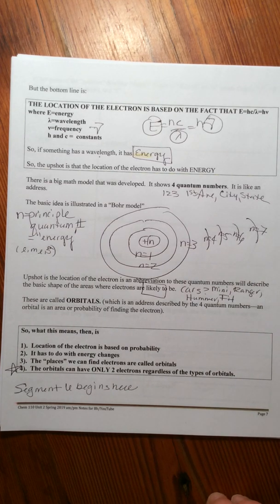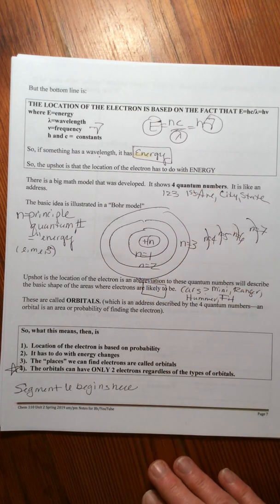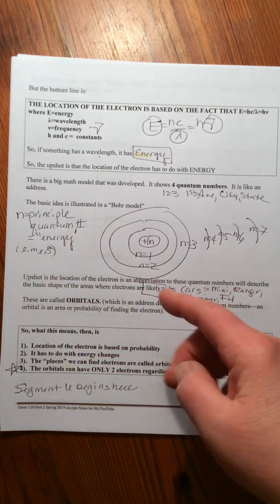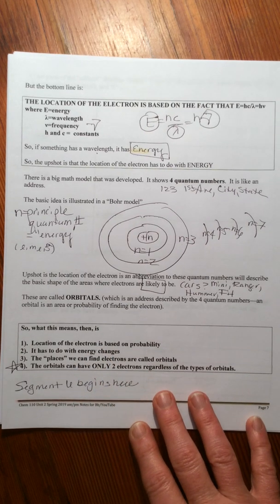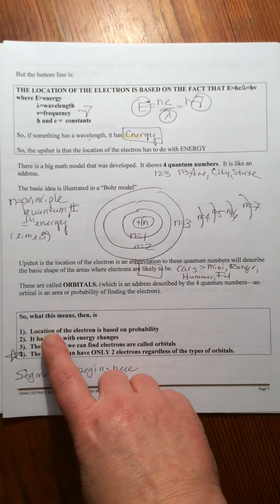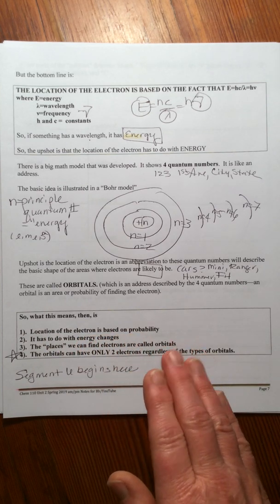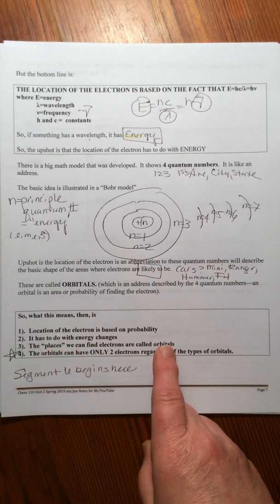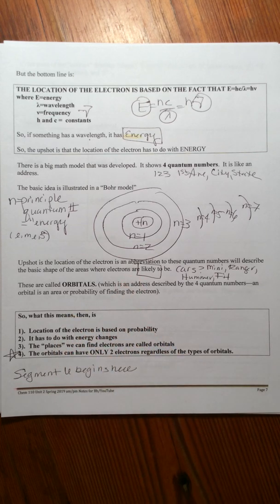The location of the electron is an abbreviation of those 4 quantum numbers, the n, l, m sub l, and m sub s, which can be described similarly to cars or houses, whatever works for you. On the bottom of page 7 is a recap of this idea, which is that the location of the electron is based on probability. These are called orbitals. It has to do with energy or energy changes. The places, again, are called orbitals, and orbitals can only have 2 electrons regardless of the type.